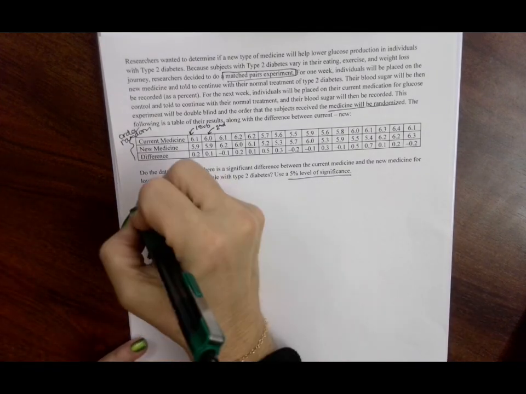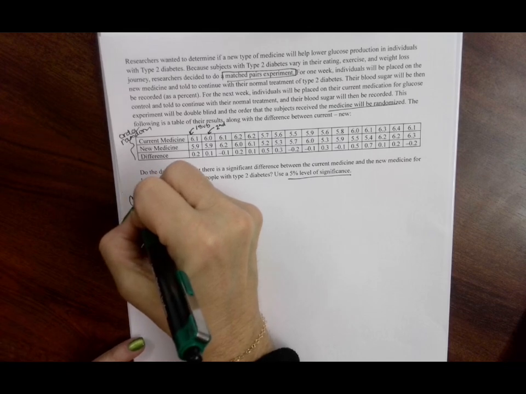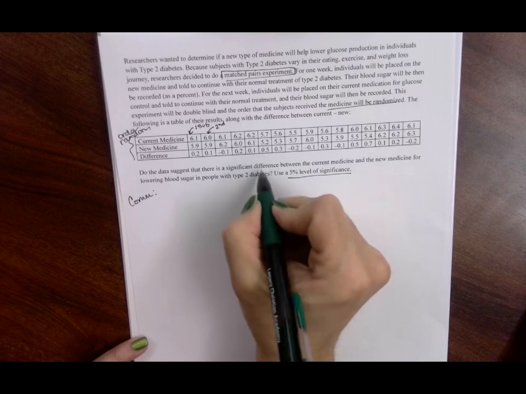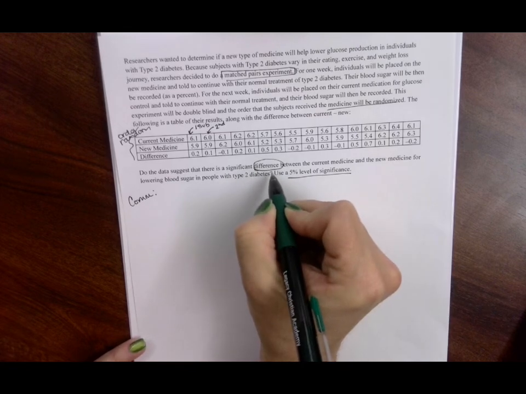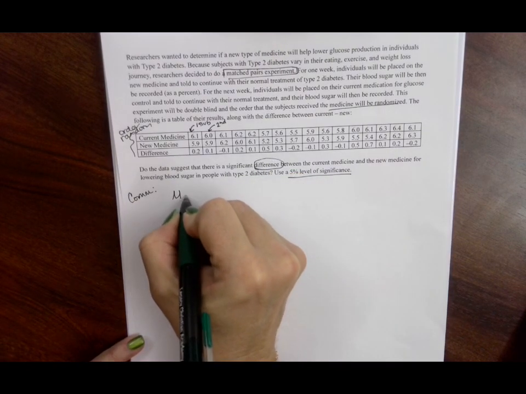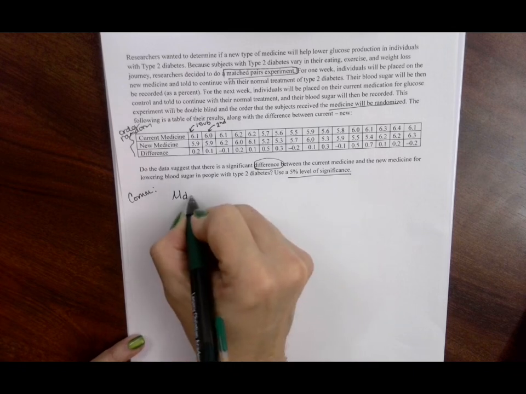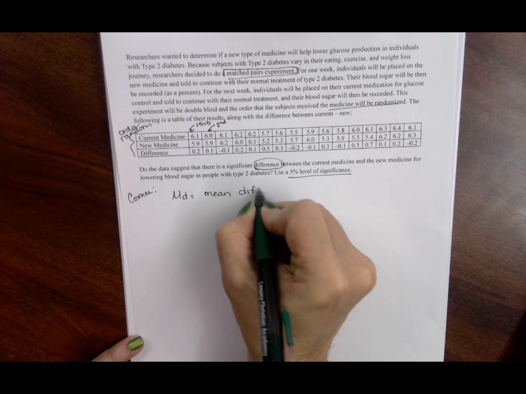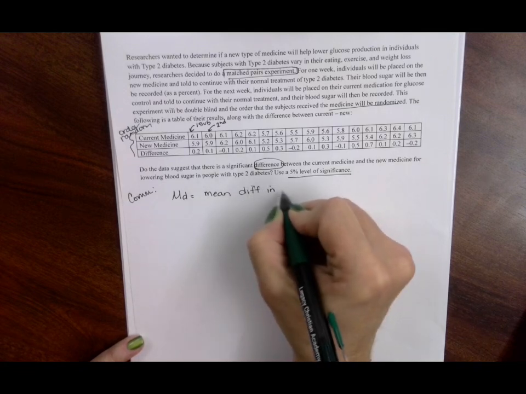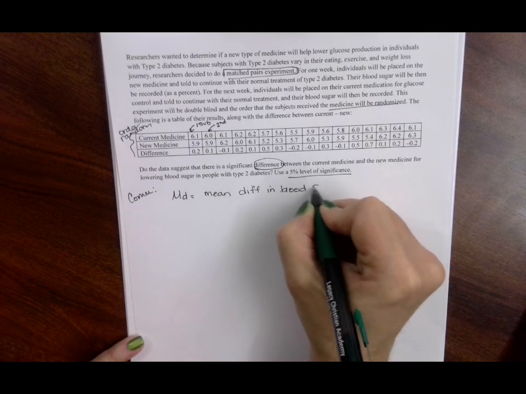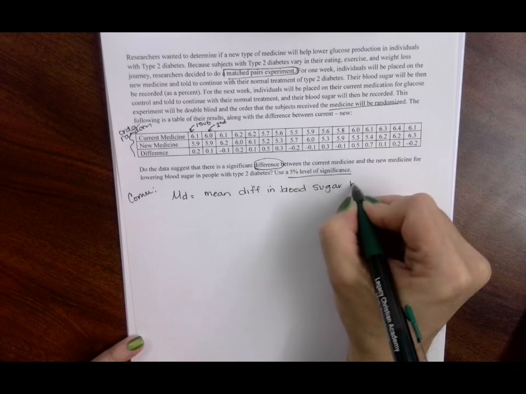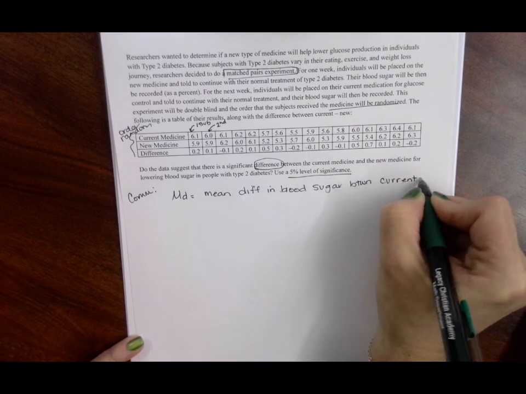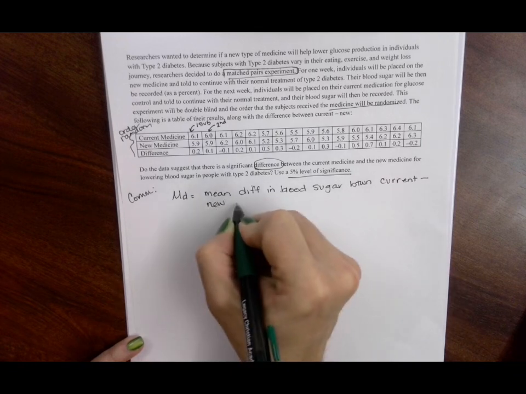All right, so let's go in here and do our communicate. Is there a significant difference? Because this tells me difference, I'm going to use a mean difference. When I define this, it's the mean difference in blood sugar between the current minus the new medication.